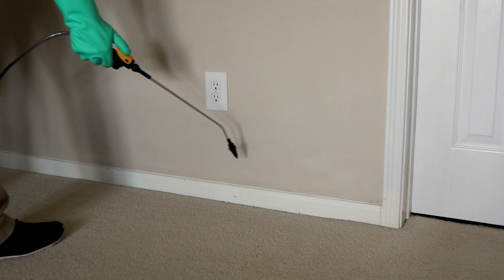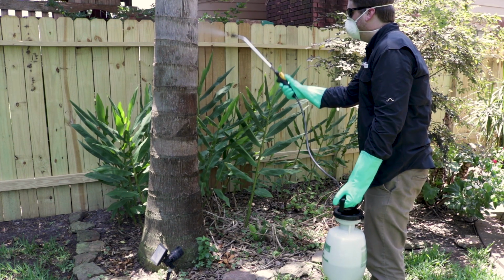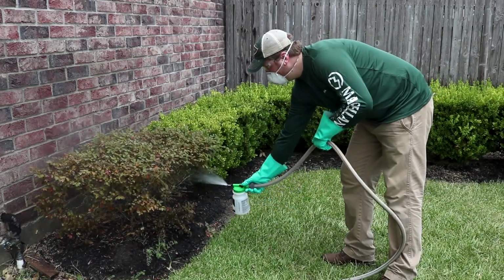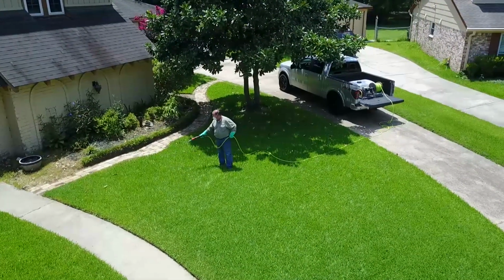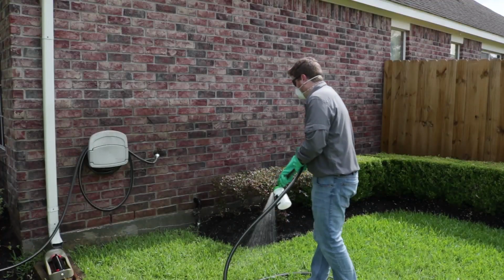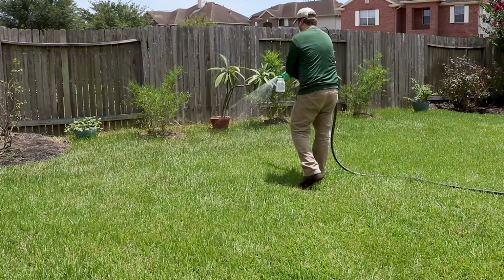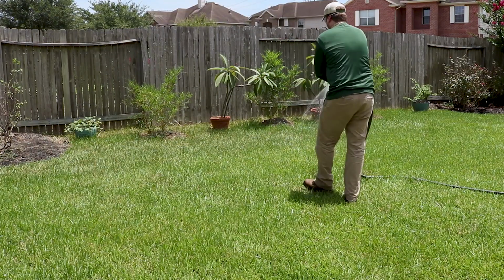You can apply Talstar Pro with either a pump sprayer, a hose-end sprayer, a backpack sprayer, or a spray rig for large volume applications. Apply Talstar during calm days where rain is not in the immediate forecast, and keep all pets and people off the treated areas until they're dry.